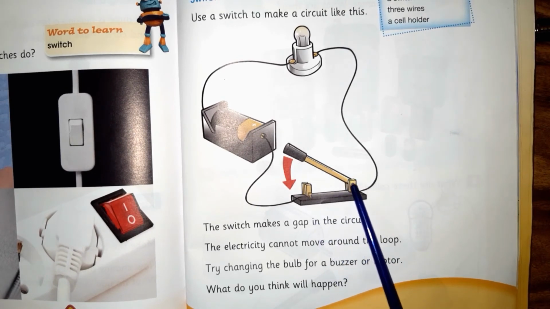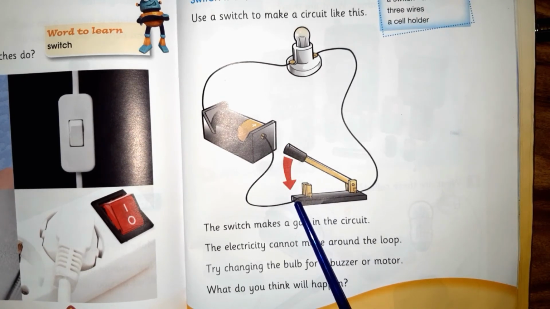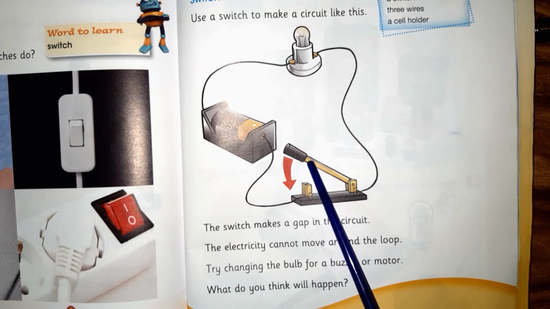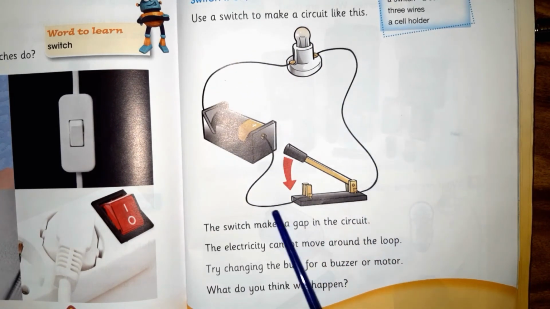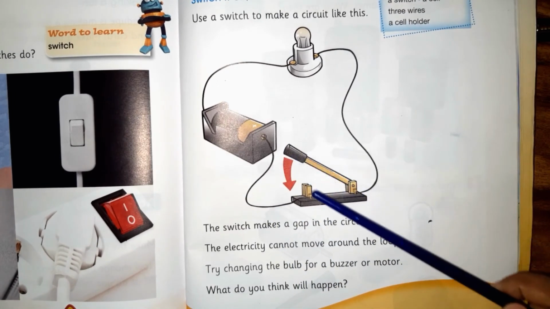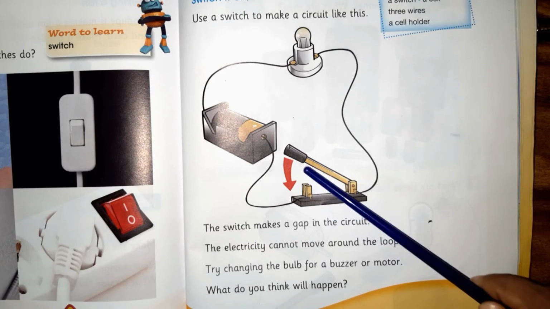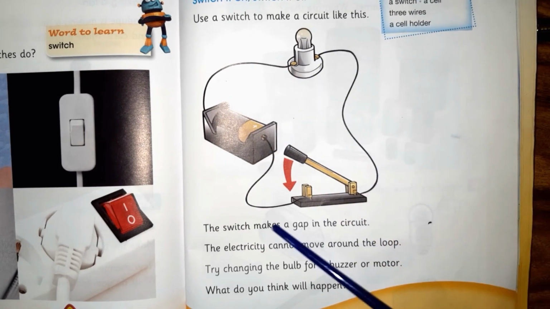When this big stick is going down, these metal parts are connected together, then there is no gap in this circuit. Okay, if this part is not connected to here, then there is a gap in this circuit.